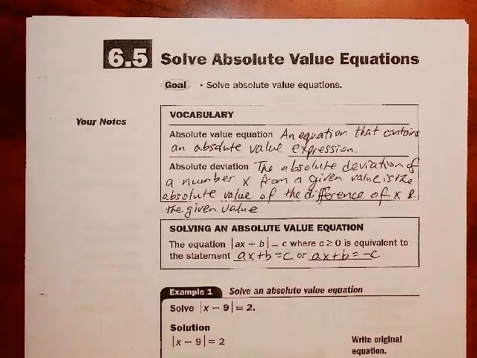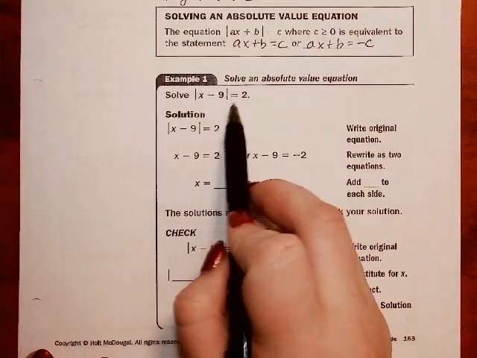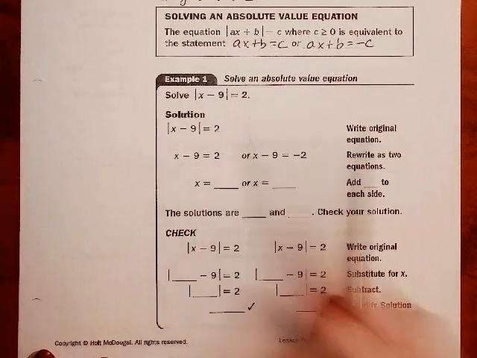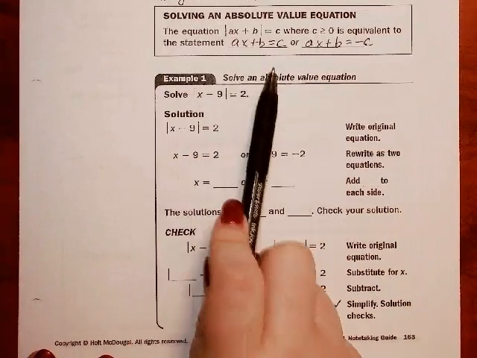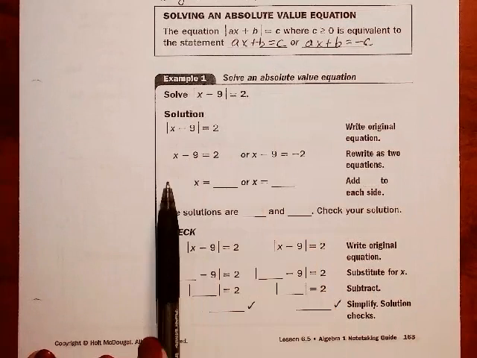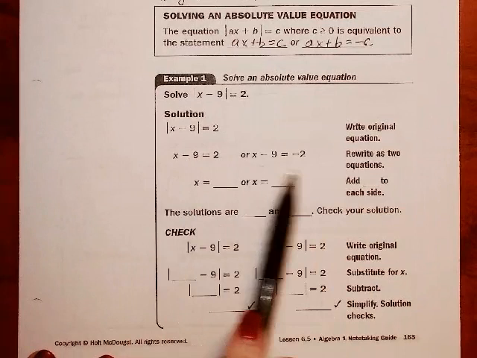So if we're going to solve this equation here, for example 1, our equation is the absolute value of x minus 9 equals 2. So we write the original equation, and then we write it as two separate equations using our rule up here. So either x minus 9 equals 2, or x minus 9 equals negative 2.